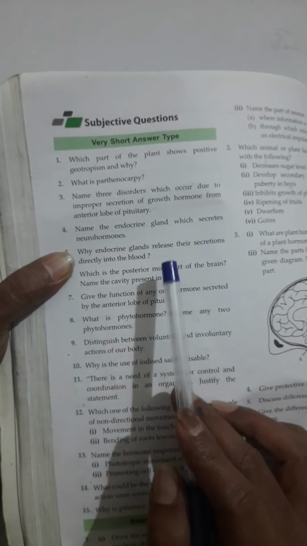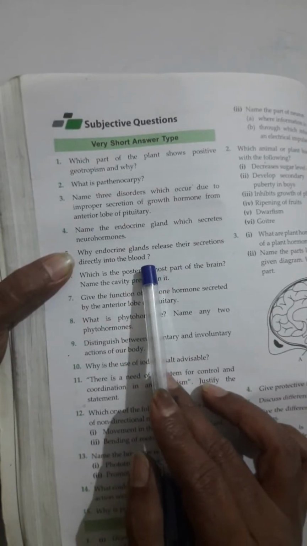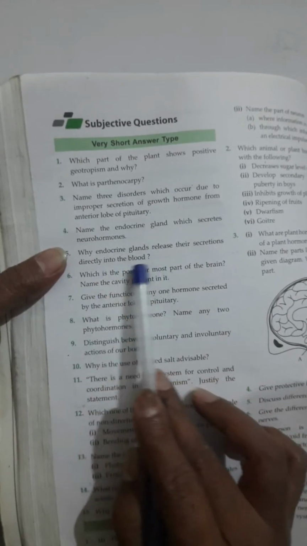Pituitary releases growth hormone, which means the growth hormone has to go to faraway places, the tip of the hands, the tip of the feet. Therefore, endocrine glands release their secretion directly into the blood.